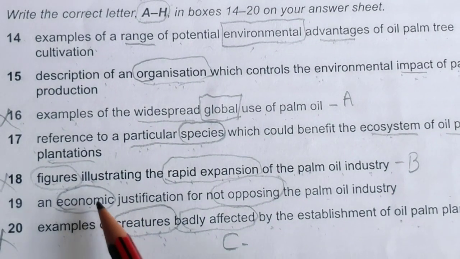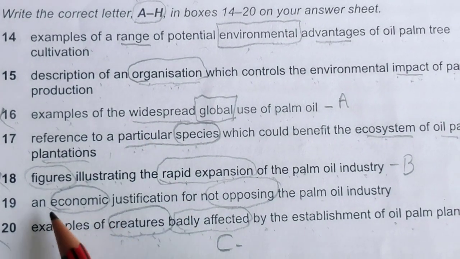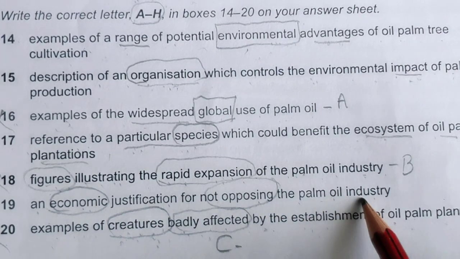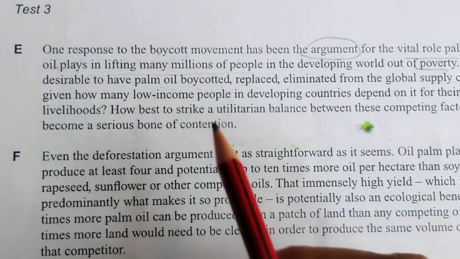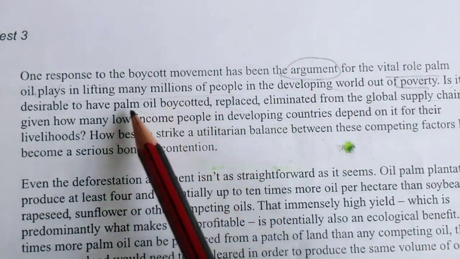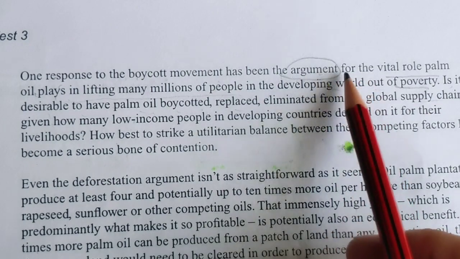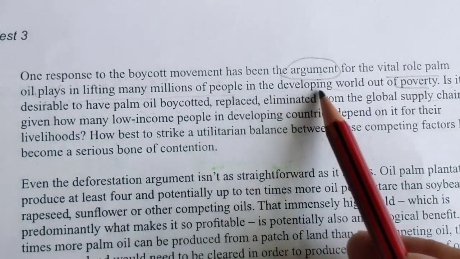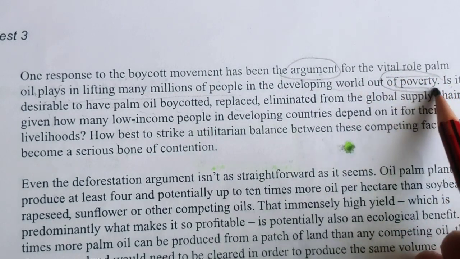Let's read 19 because these we have done. An economic justification for not opposing the palm oil industry. So what is economic here? There has been an argument for the vital role palm oil plays in lifting many millions of people in the developing world out of poverty. So this is economic.